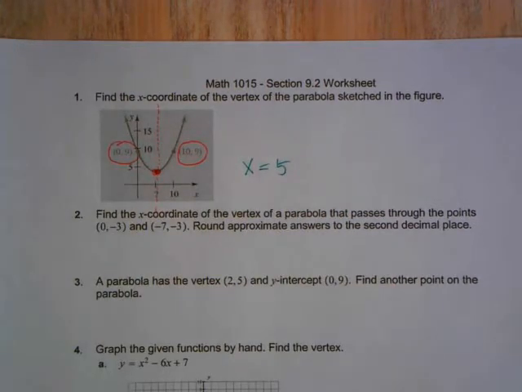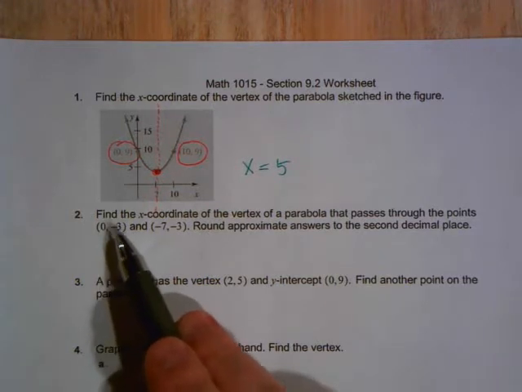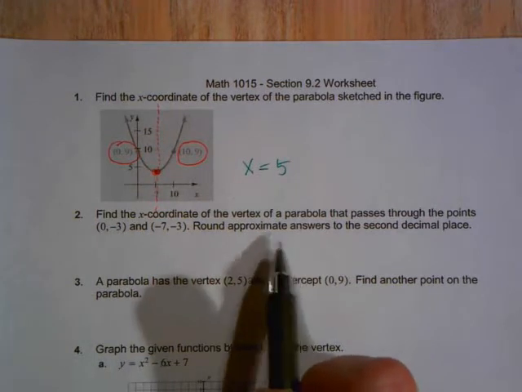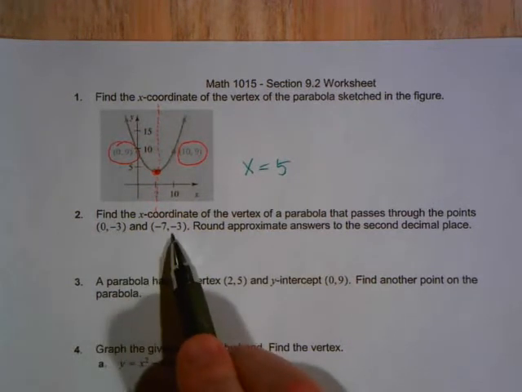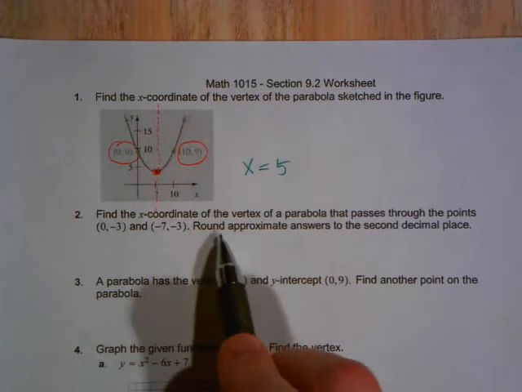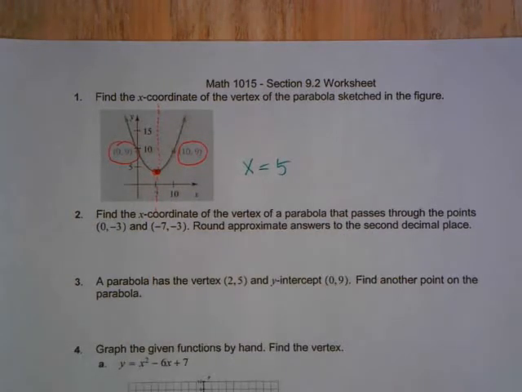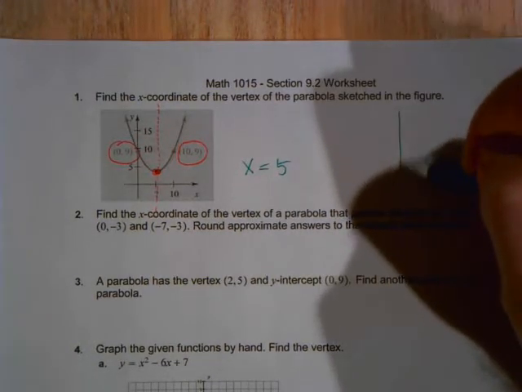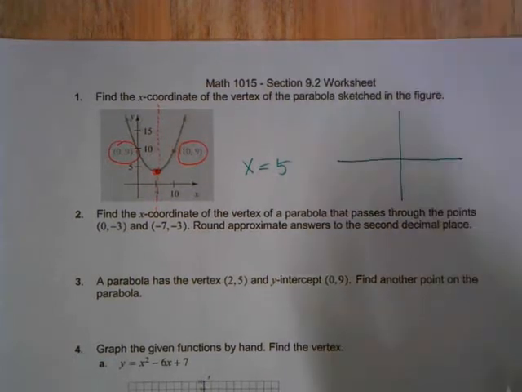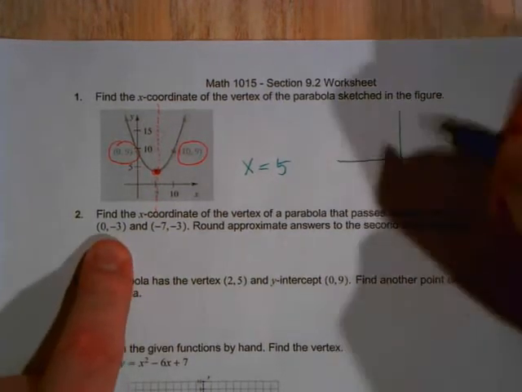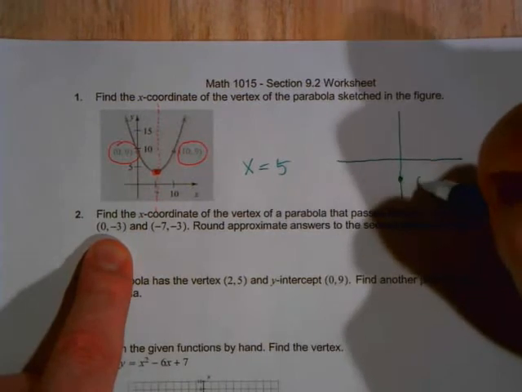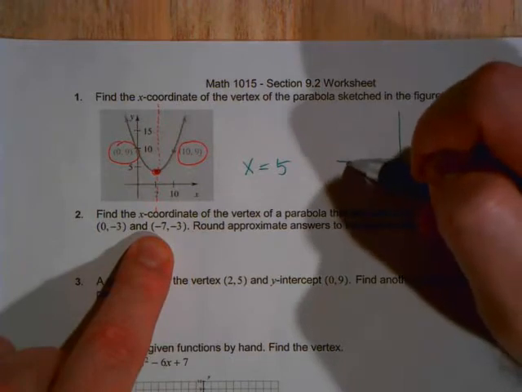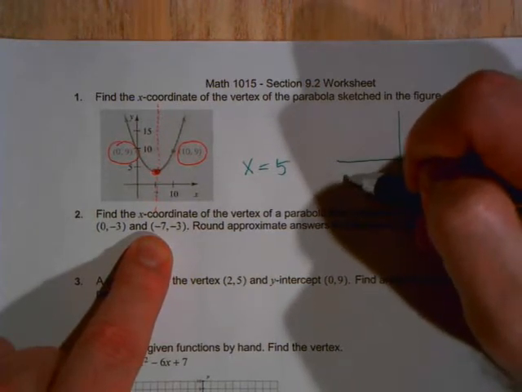Okay, question number 2 says, find the x-coordinate of the vertex of a parabola that passes through the points 0, -3 and -7, -3. Round appropriate answers to the second decimal place if needed. Alright, well, I'm going to draw us a little picture here, up here where I have a little room. It says we have a parabola, and it's got 2 points. It's got 0, -3, which might be right here, and it has -7, -3, which might be right here.